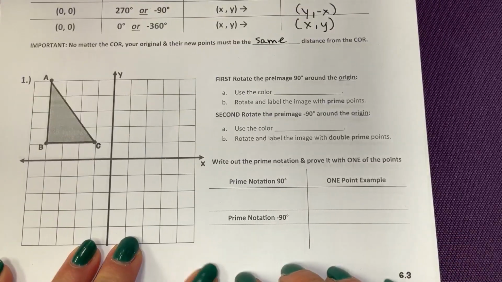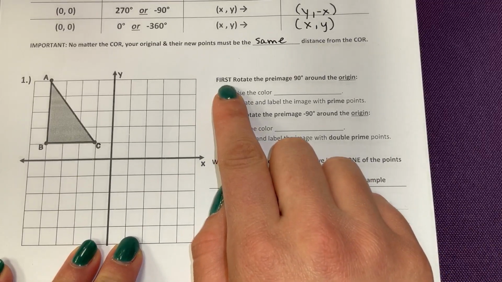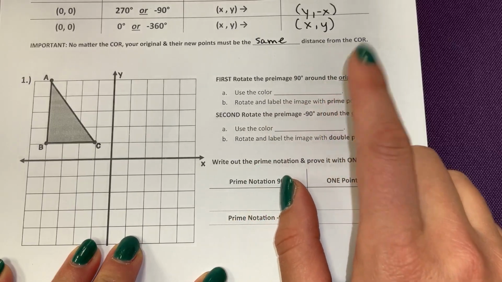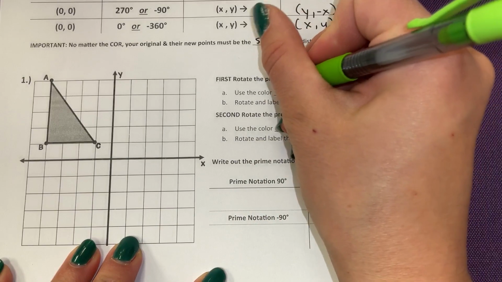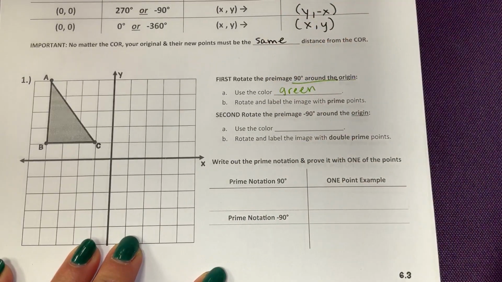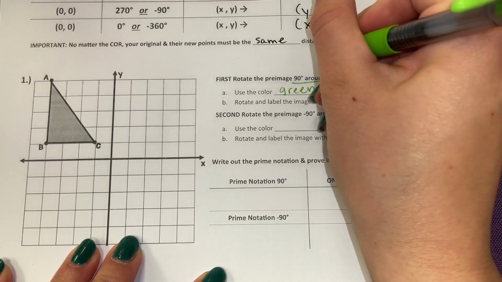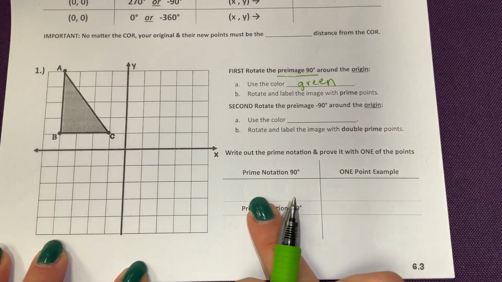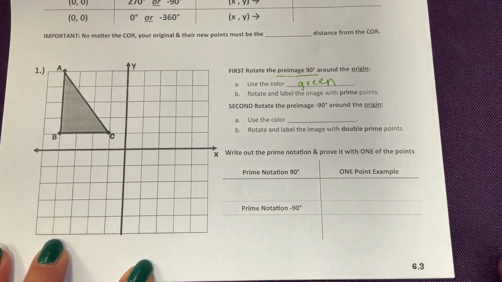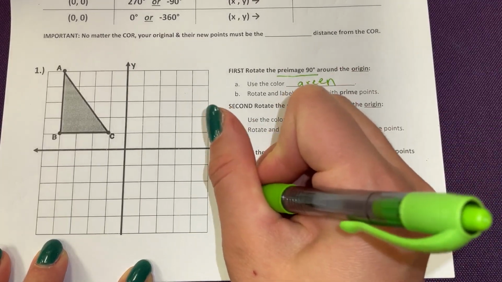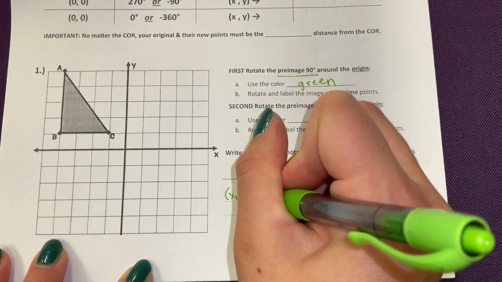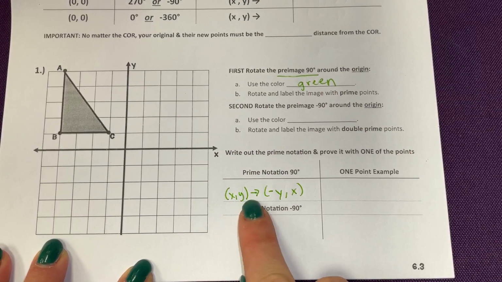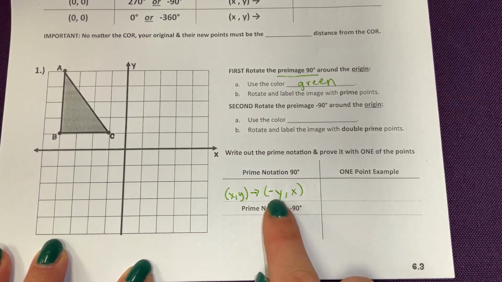Okay, so now what we're gonna do is we are first gonna rotate the pre-image 90 degrees around the origin. So I'm gonna use the color green because that's how I roll. And 90 degrees means I am gonna go counterclockwise. Now, I know the prime notation. I found that in my notes earlier. And the notes say my prime notation goes (x, y) to (negative y, x). So this means that my x and y flip their locations and the y will change its sign.